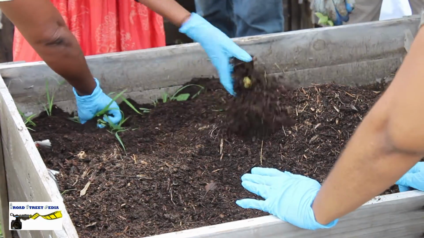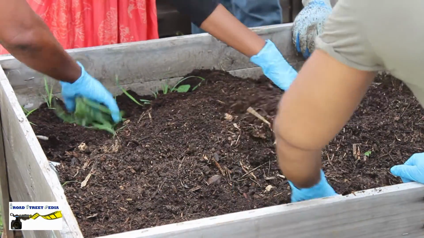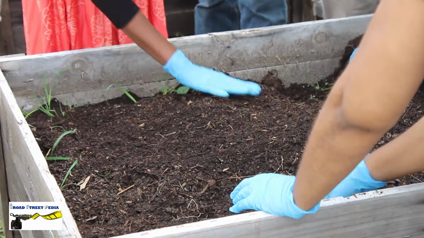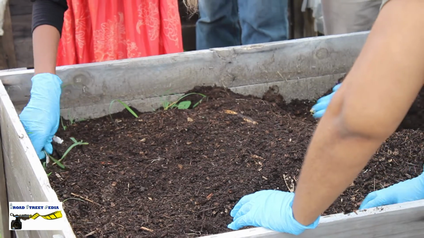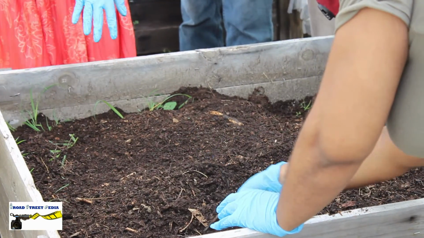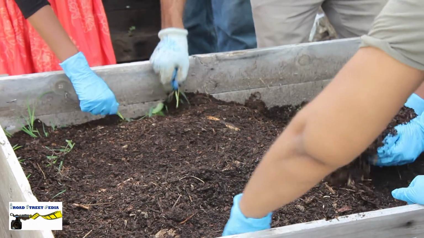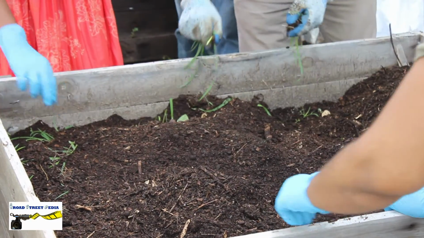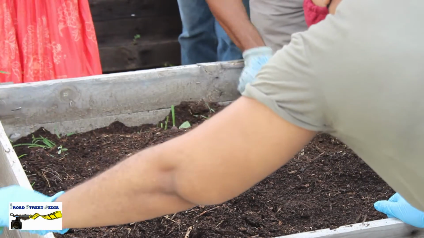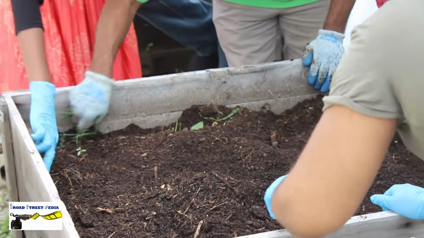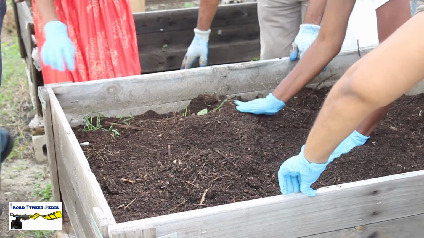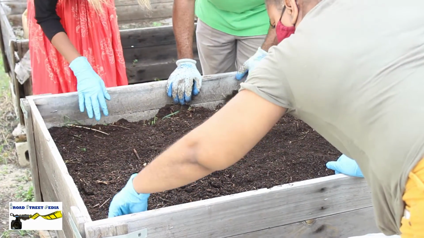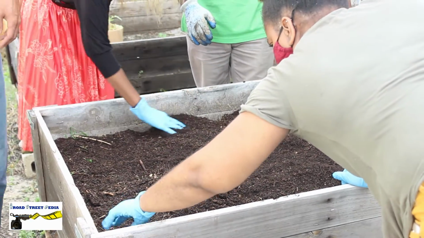You have to cover this completely. Need to put in some more. Don't put some in the grass. We're going to cover all of those leaves. Okay, put another one. Another compost.